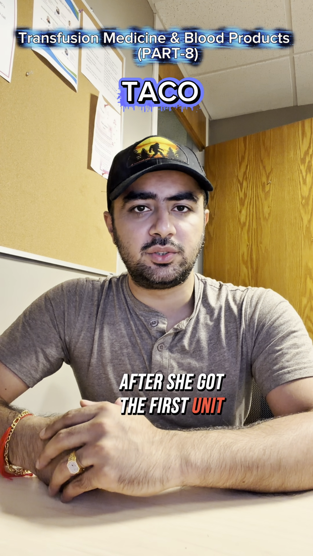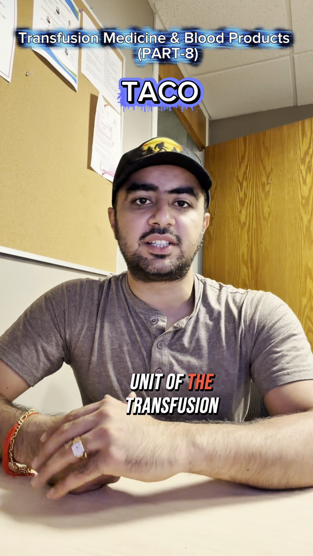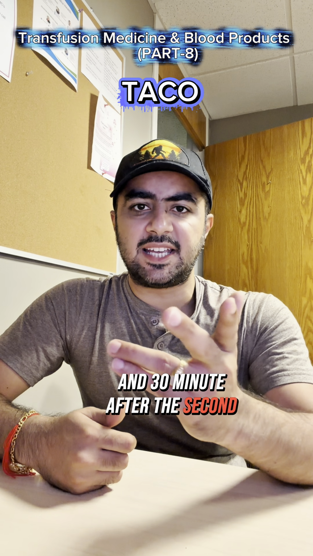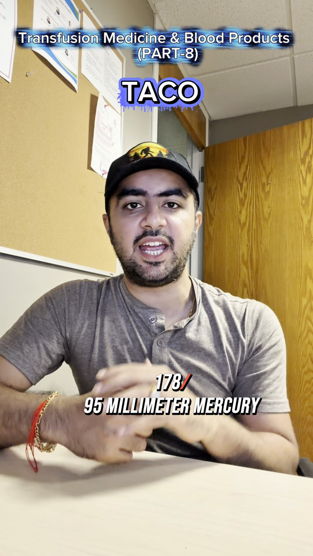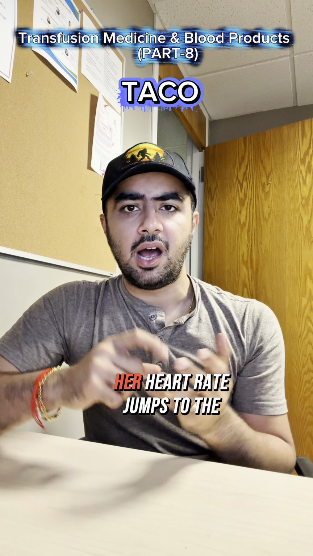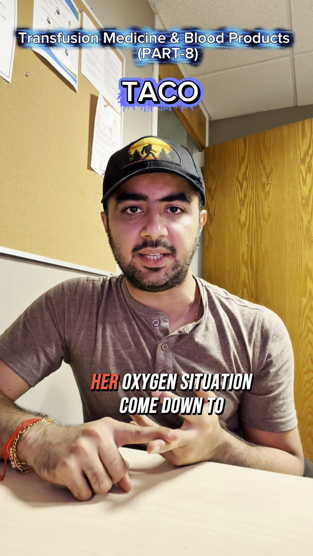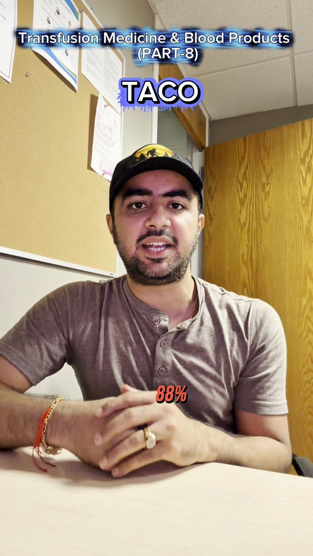After she got the first unit, now she is in the second unit of the transfusion, and 30 minutes after the second unit, she developed high blood pressure. Her blood pressure goes to 178 over 95 millimeters of mercury. Her heart rate jumps to 120. Her oxygen saturation comes down to 88%.